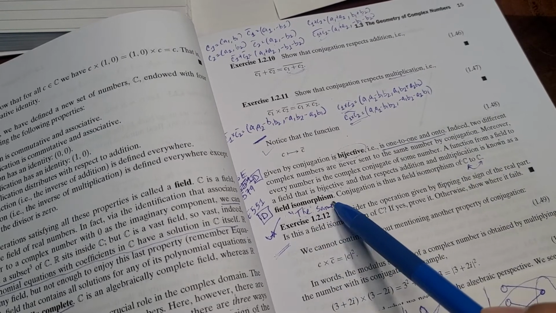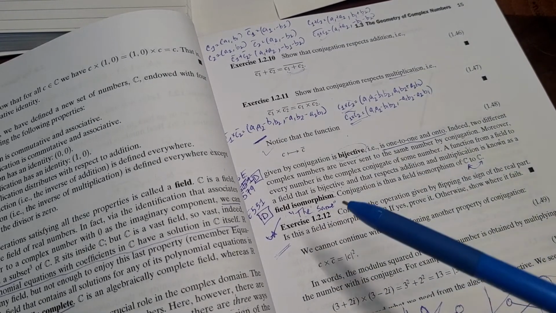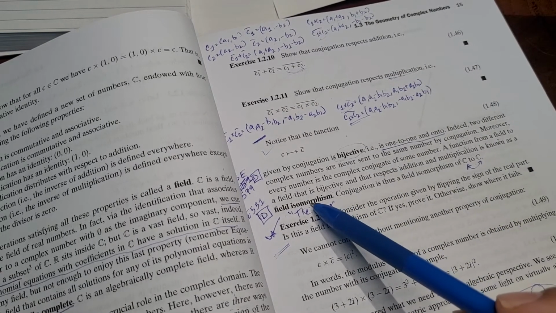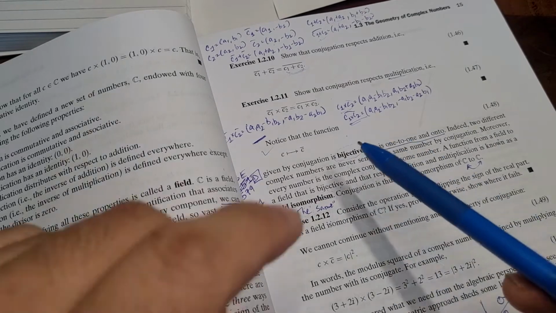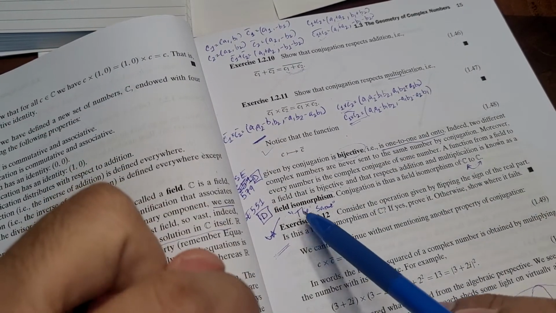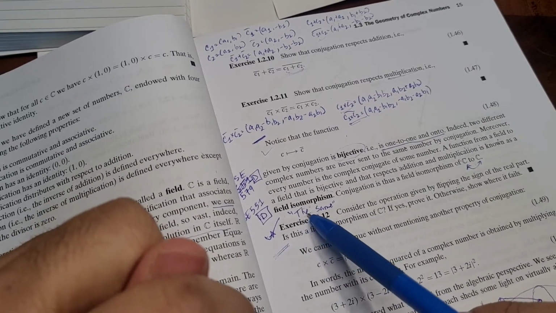Now, what is isomorphism? One way to understand it, just how I understand it, is that it's the mathematical equivalent of "the same" in quotes.